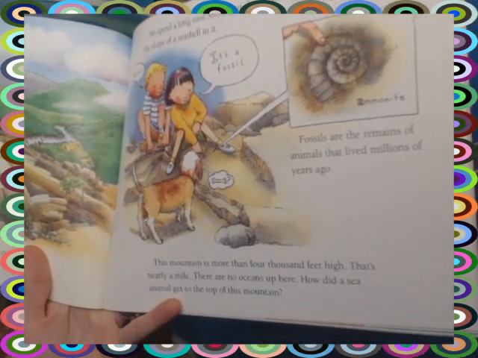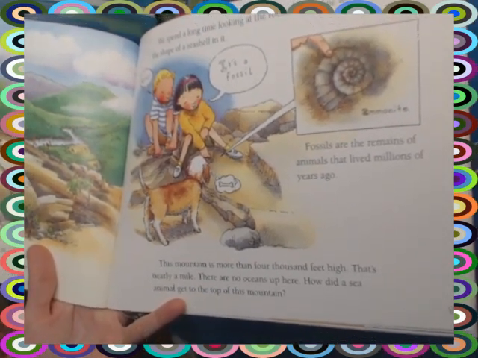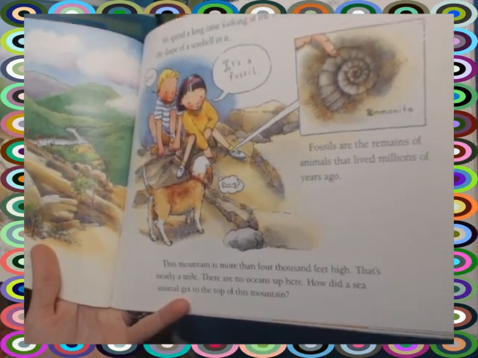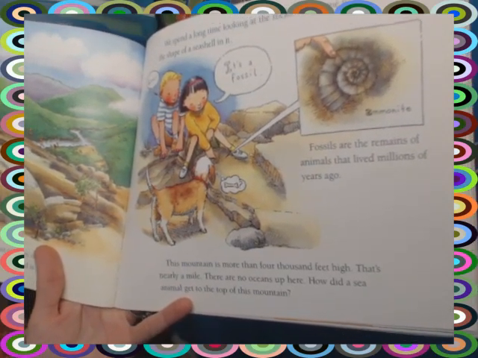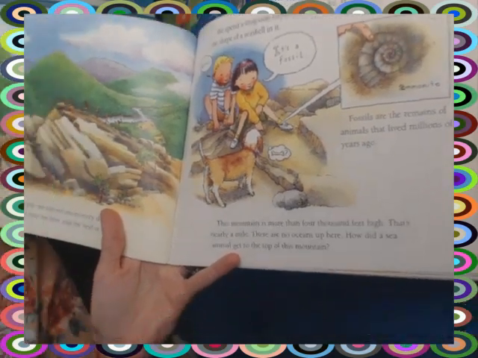This mountain is more than 4,000 feet high. That's nearly a mile. There are no oceans up here. How did a sea animal get to the top of this mountain?